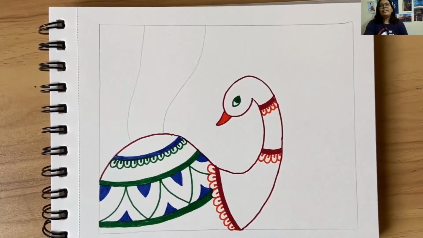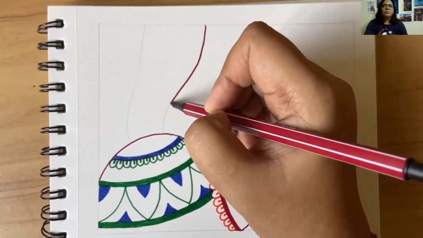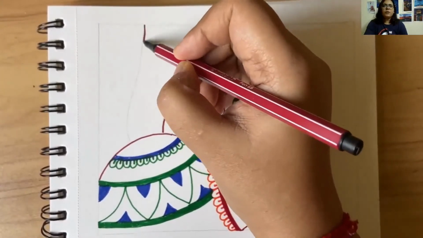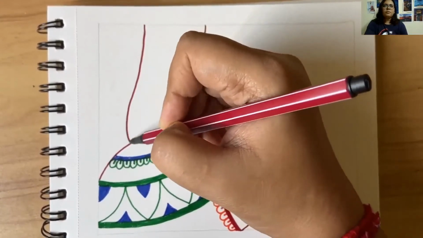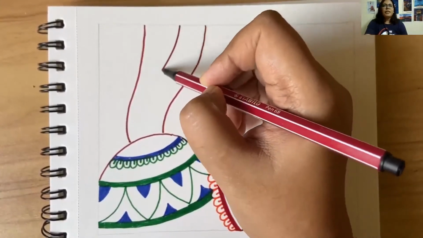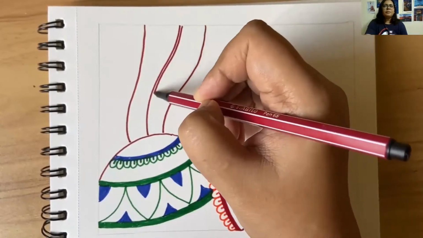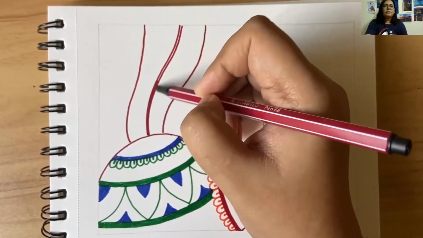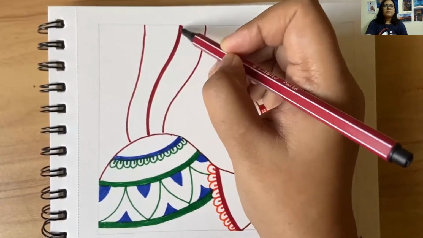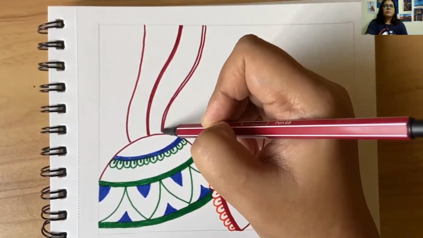So here you go. I had taken the dark maroon color. So I will add 2 more bands to the tail now. Just see, I will border this one up. This one also. And then I will add one more segment in the middle and just darken it. Darken all of these borders.